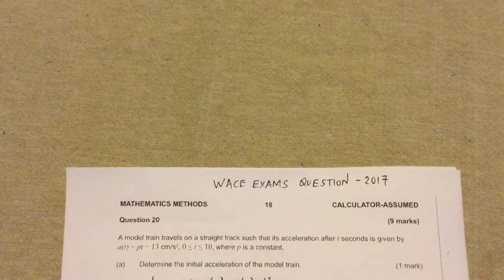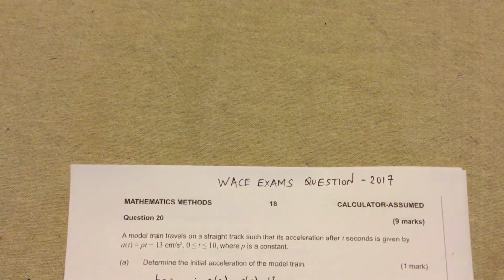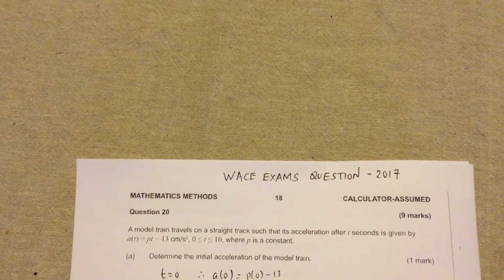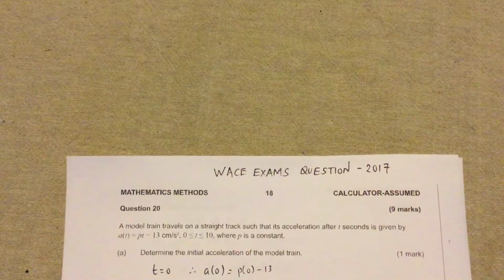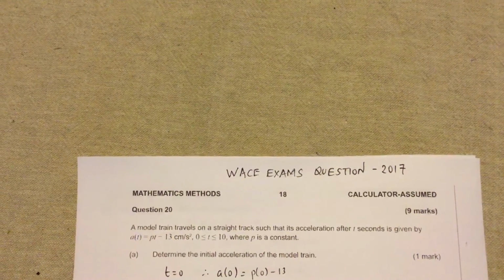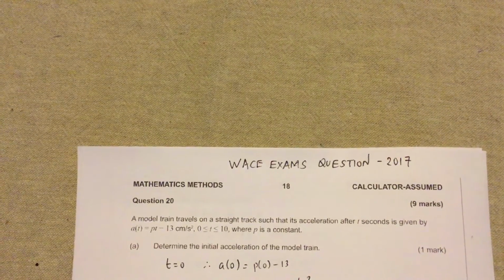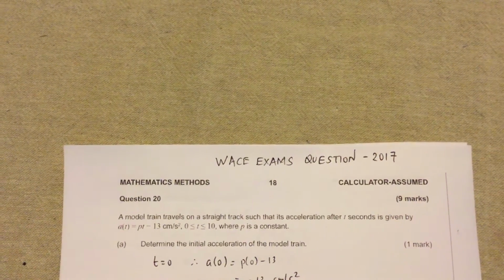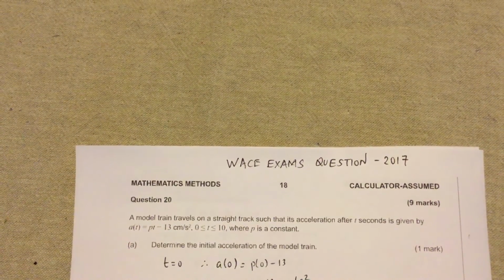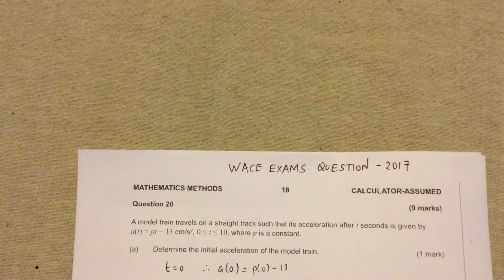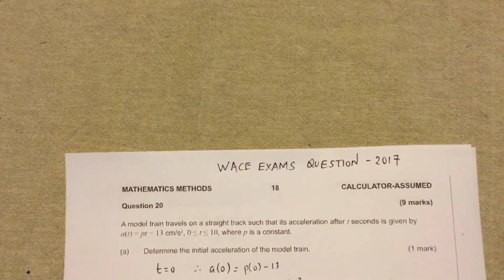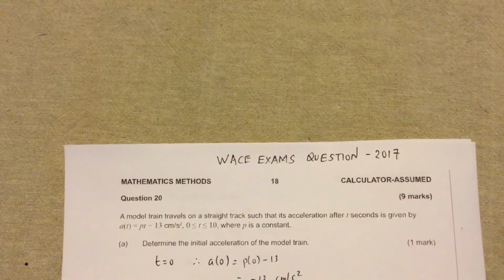So now we're going to try and work out a WACE exam question. This is a question from the year 2017, question 20 in the Calculus Active section. A model train travels on a straight track such that its acceleration after t seconds is given by a equals pt take 13, where t lies between 0 and 10 and p is a constant. Determine the initial acceleration of the model train.